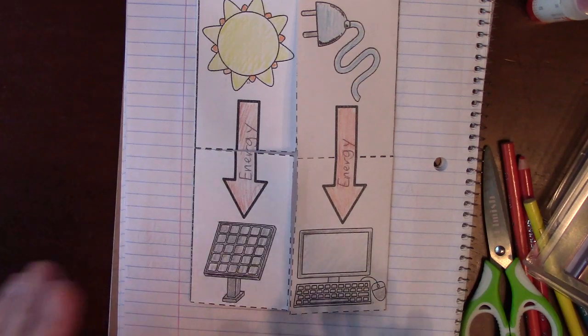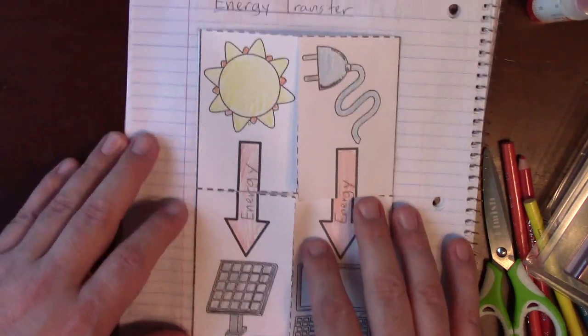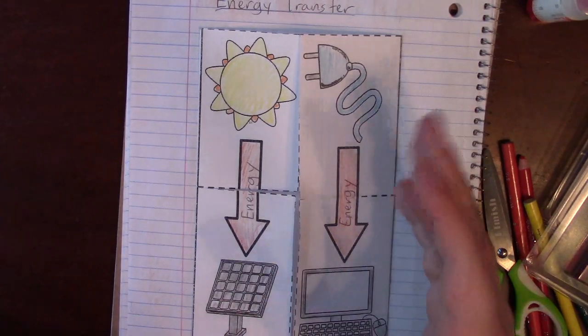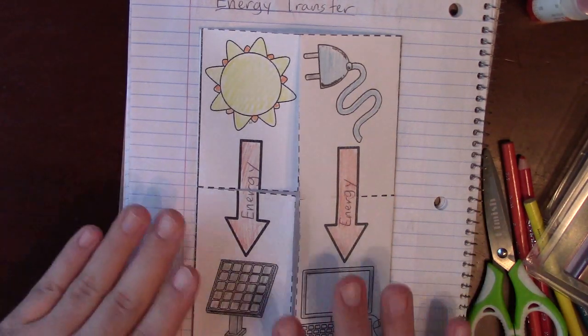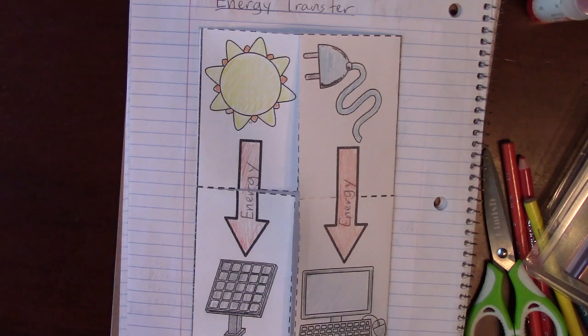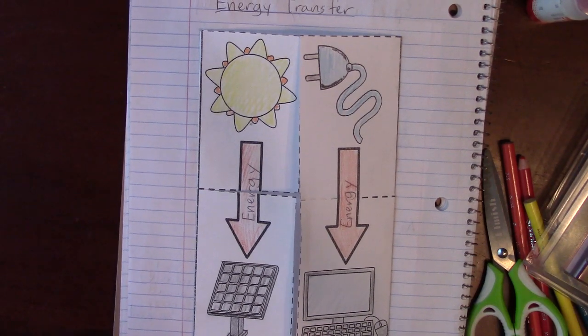All right, very good. Make sure you have all those copied if you need to go back and finish that, and make sure you have it colored nicely as well. You can add other designs if you like, but that will complete our interactive notebook for today. We're going to continue looking at different forms of energy and their transfers as we move forward in our work in our notebook.